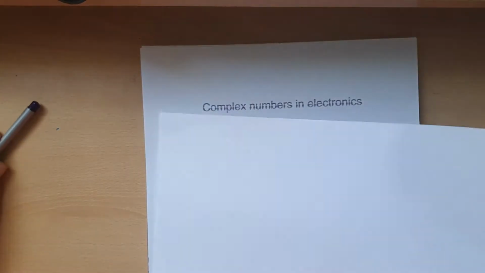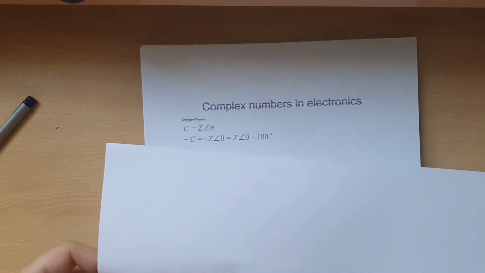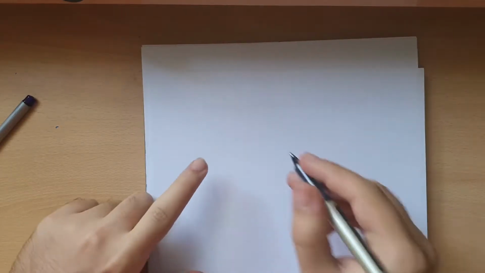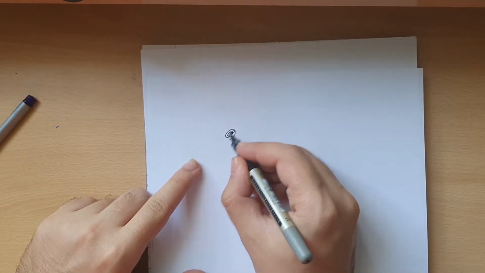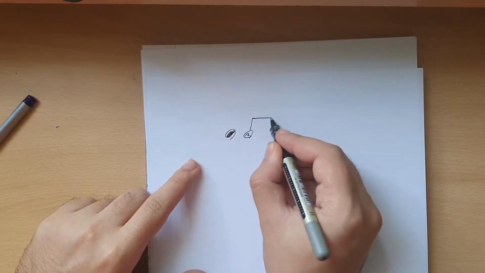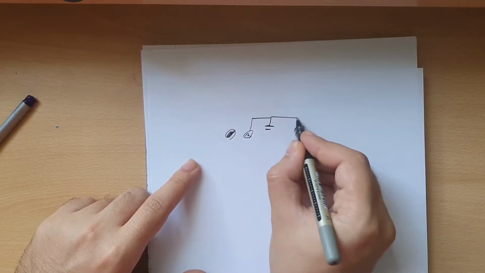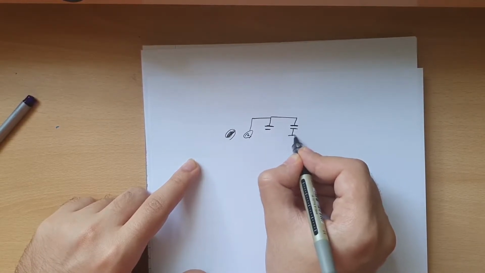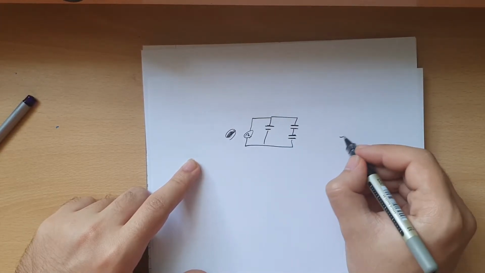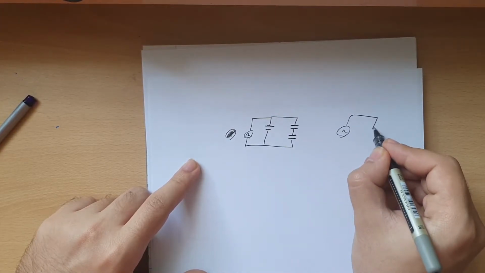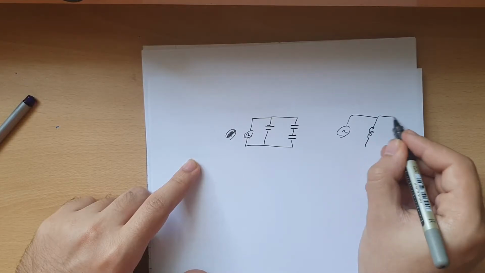Well, as you remember from the first week, we did something similar to this one. We did an AC circuit, just like that, and we had a capacitor, and then we had two capacitors in here as well. And we did something similar with the one that has inductors inside of it.